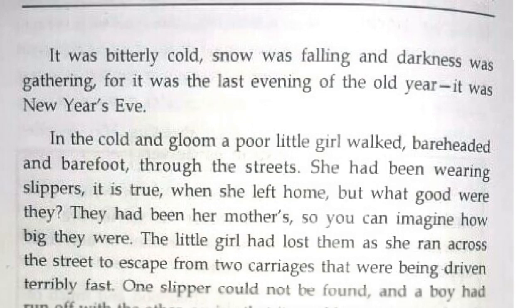It was bitterly cold. Snow was falling and darkness was gathering, for it was the last evening of the old year. Now, the last evening means 31st December, evening of the old year, because the following day would be 1st January of the new year. So, it was New Year's Eve.